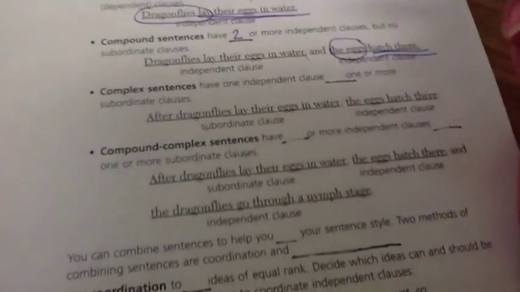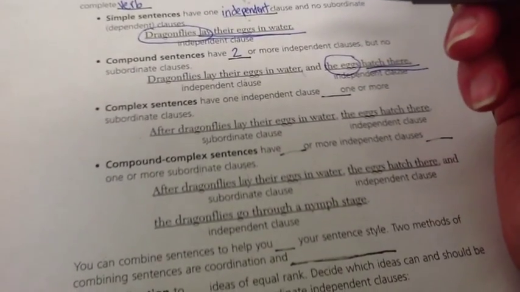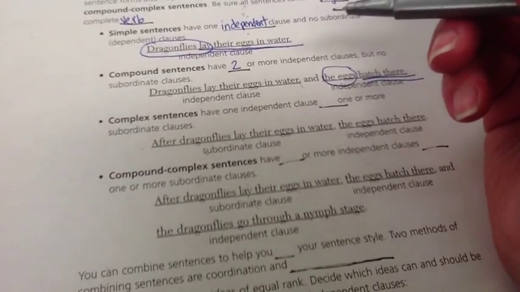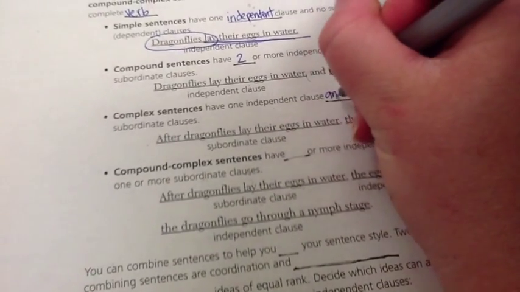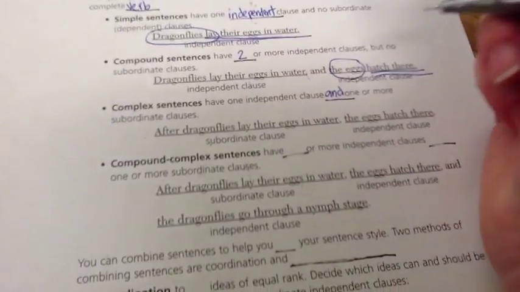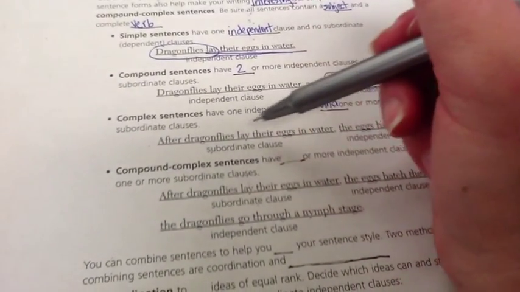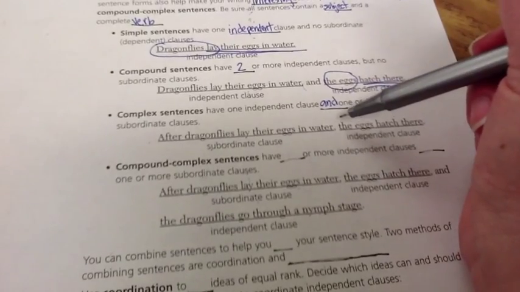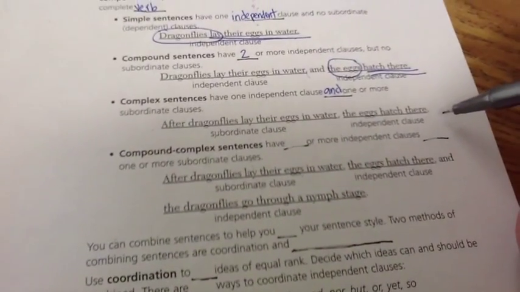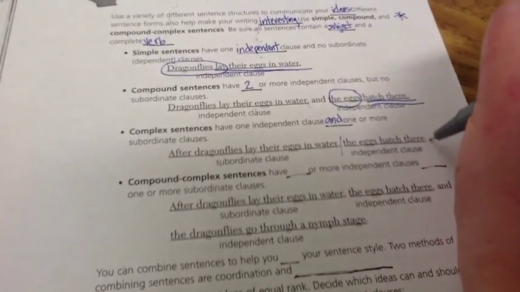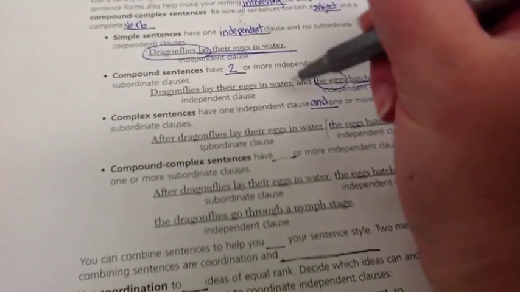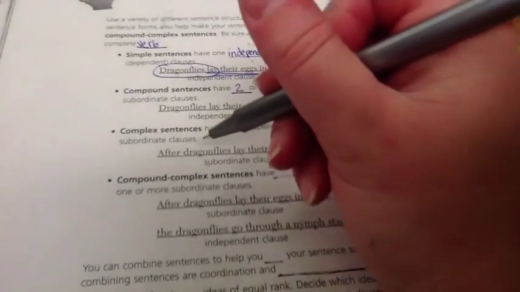The next type of sentence is a complex sentence. Complex sentences have one independent clause and one or more subordinate clauses. So here I see, after dragonflies lay their eggs in water, the eggs hatch there. Okay, I remember before, the eggs hatch there is an independent clause. That fits this requirement here. Let's look at this one.